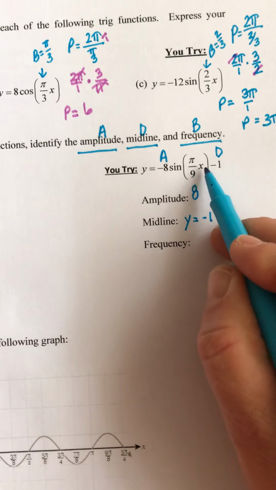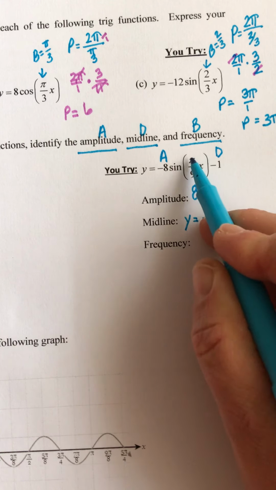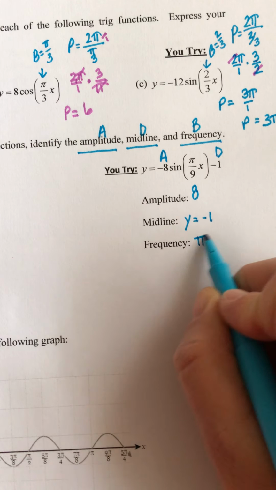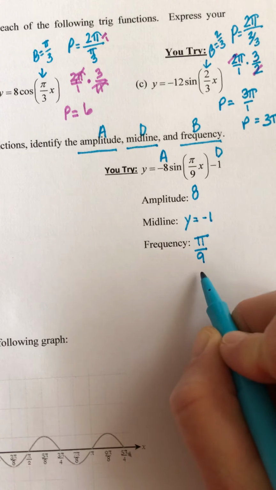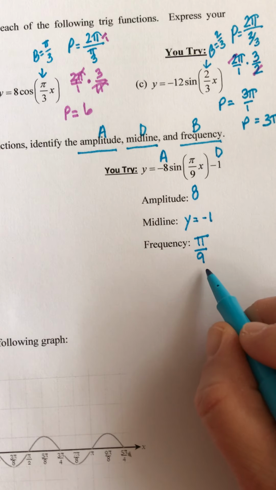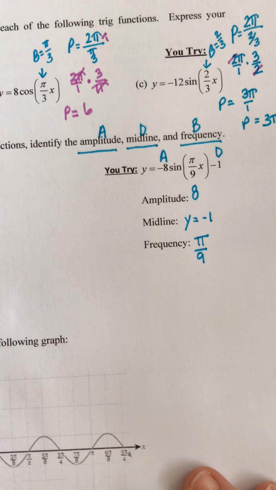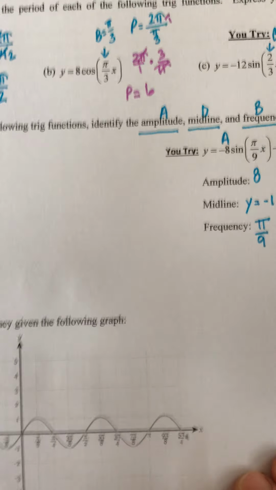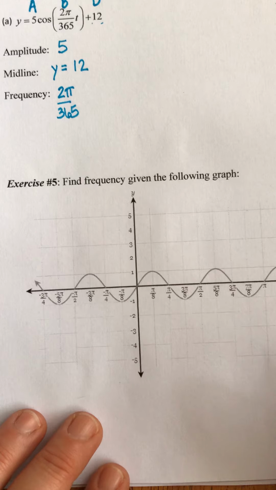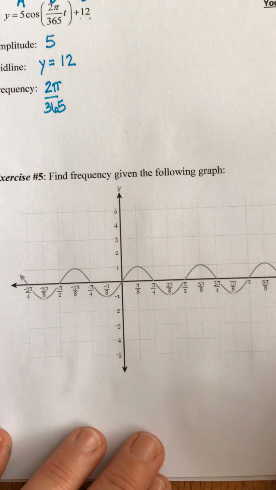And the frequency is just whatever the coefficient of this variable is. The frequency is pi over 9. It means in the x-axis, you have to travel pi over 9 distance to complete one full cycle of this graph. And in our last example here, we have a graph. They want us to find the frequency given this graph.